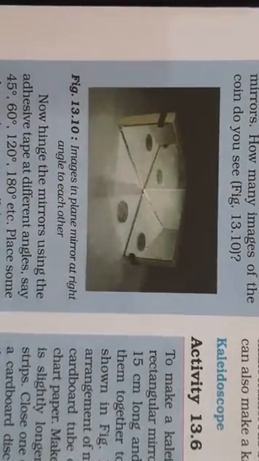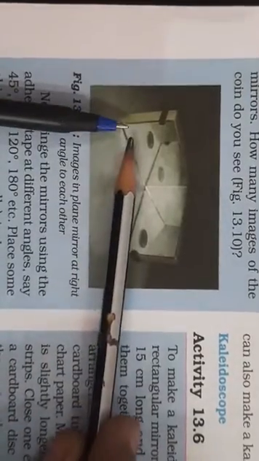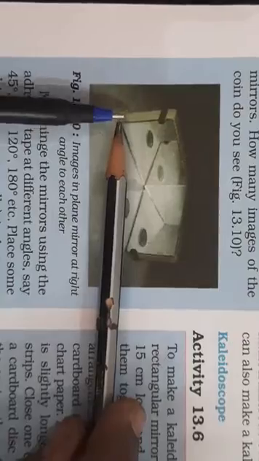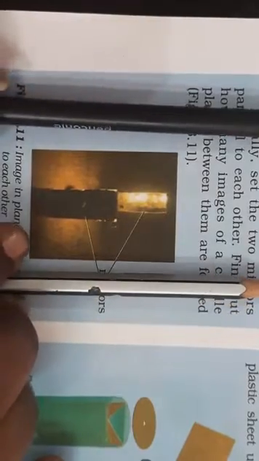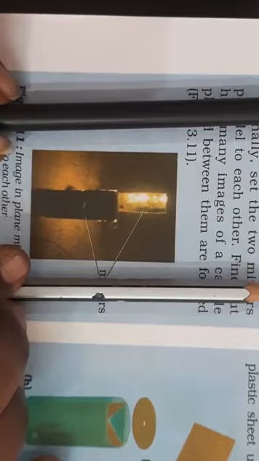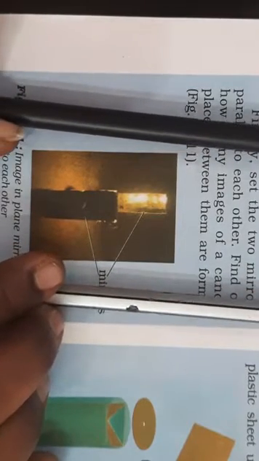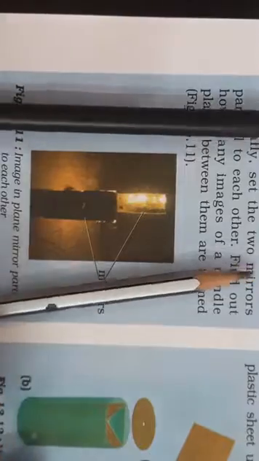Okay, so when the mirrors are placed at 90 degrees or at right angles, you can see 3 images. And the same mirrors, if you keep them parallel to each other like this, when 2 mirrors are parallel to each other, what will happen? You will get a number of images. Okay, the number of images formed by the mirrors placed at an angle. So when the mirrors are parallel to each other, many images are formed.